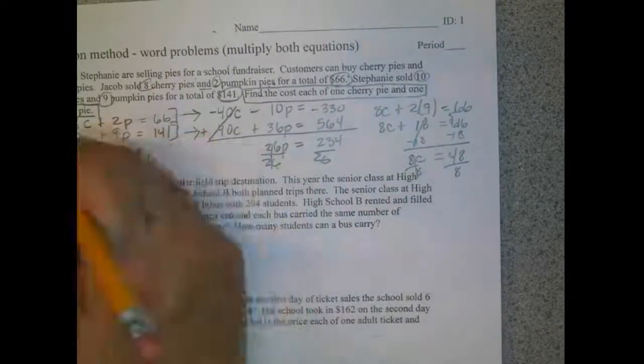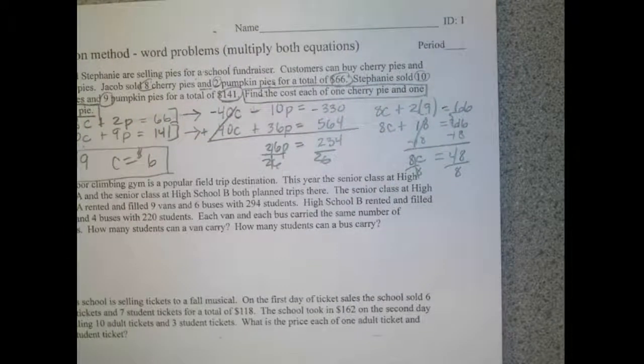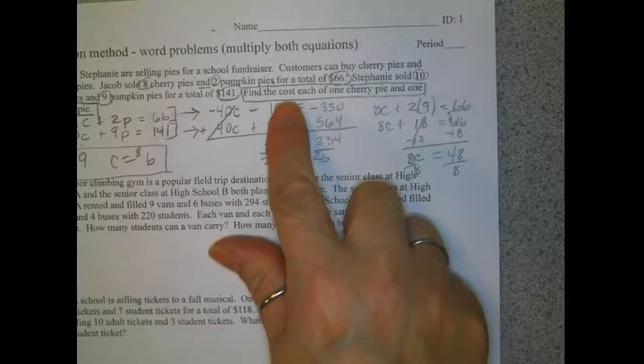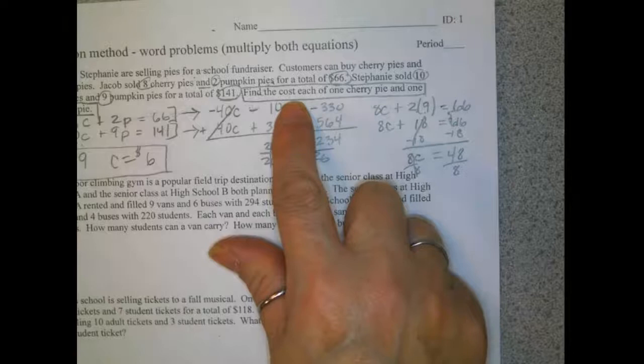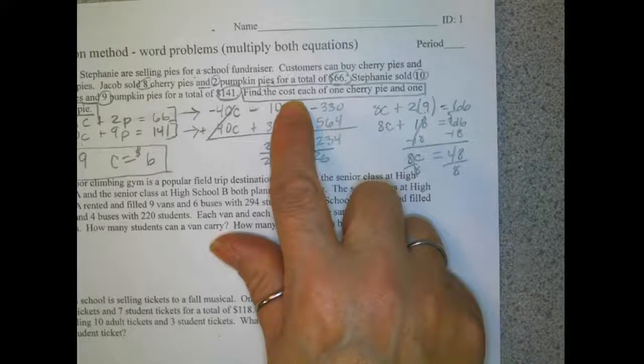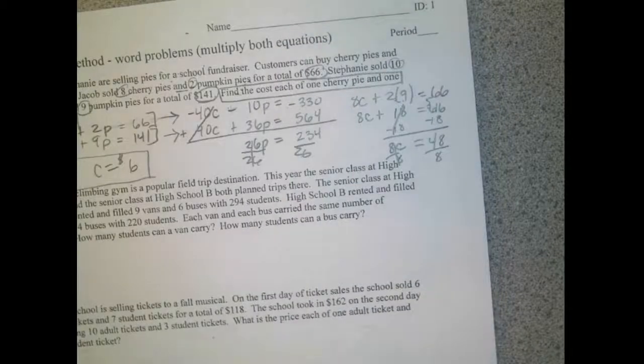So remember, I'm looking to see my sentence answer. How do you answer a word problem? With words, right? So how would I answer this question? Which pie costs what? So you want to be specific with your answer, right? Not just the cost of each pie.